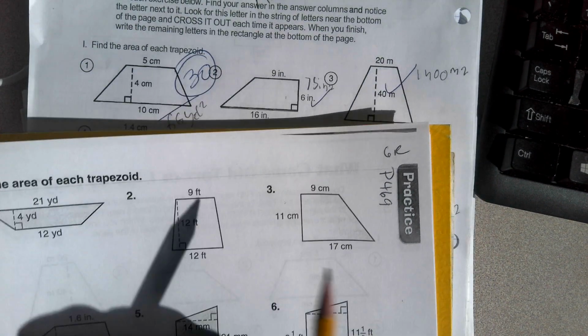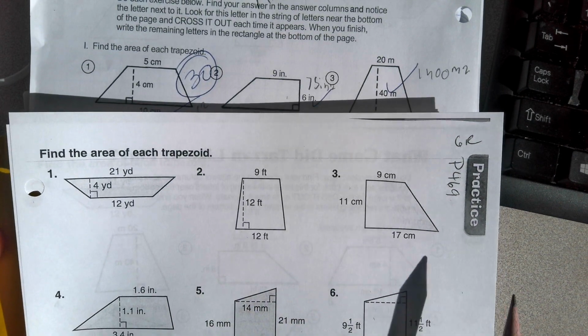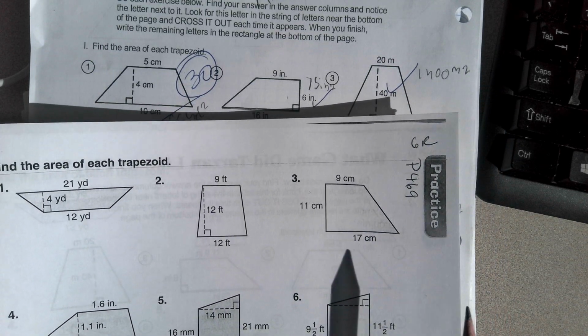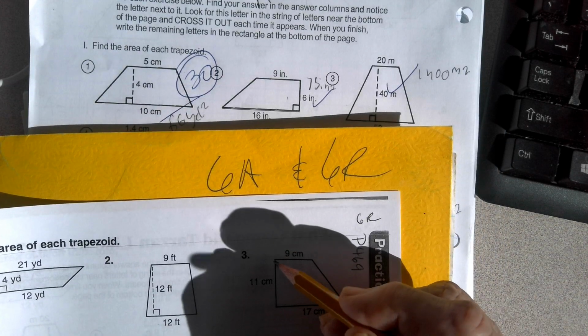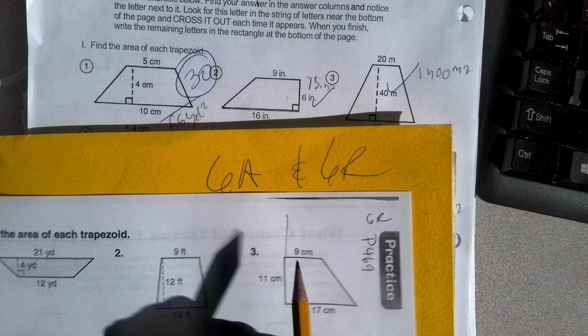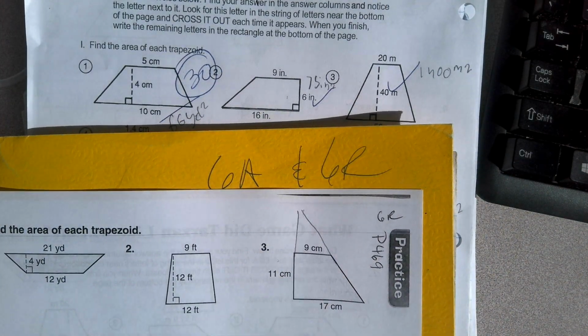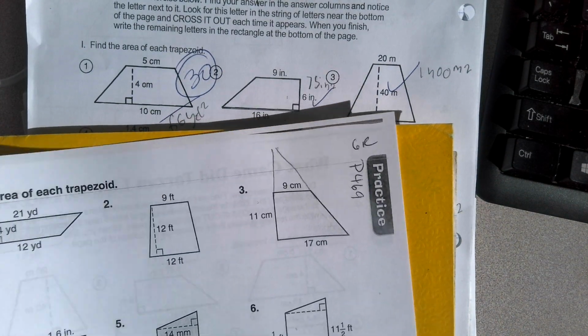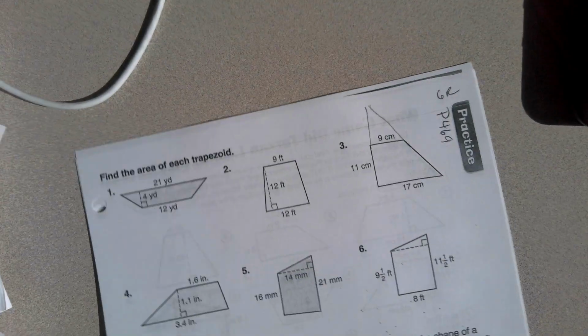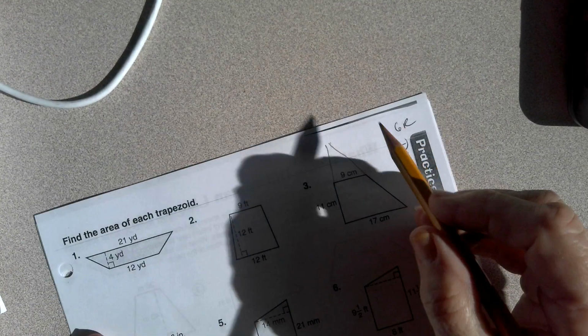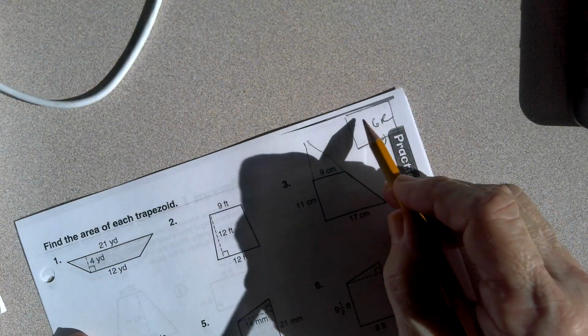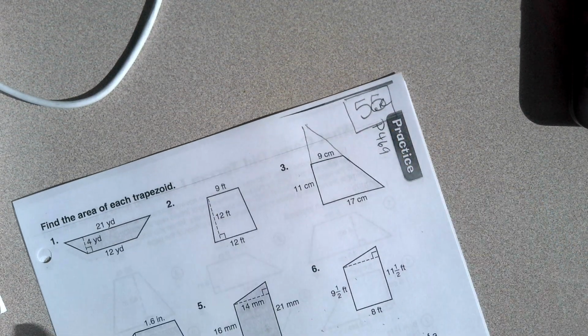I'll come around and give you a stapler so you can staple the work. But right now, this is a trapezoid. A trapezoid is like a cut-off triangle. So, again, and by the way, go ahead and put that this is number 55.